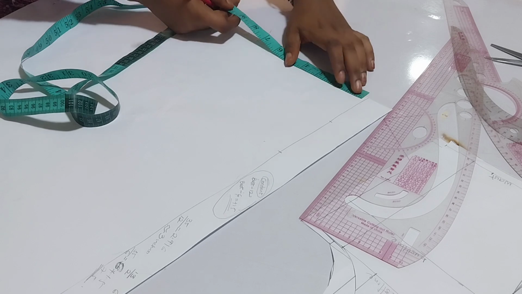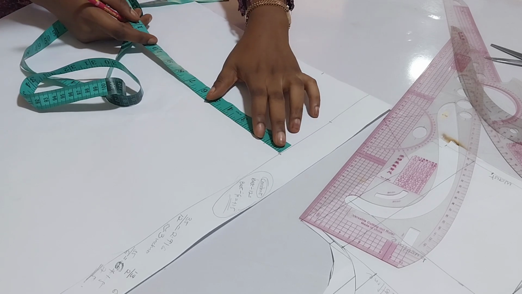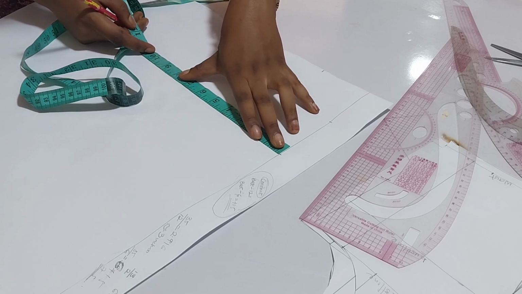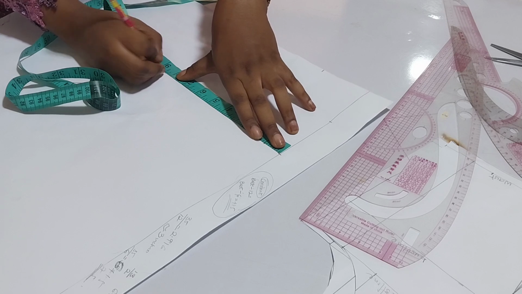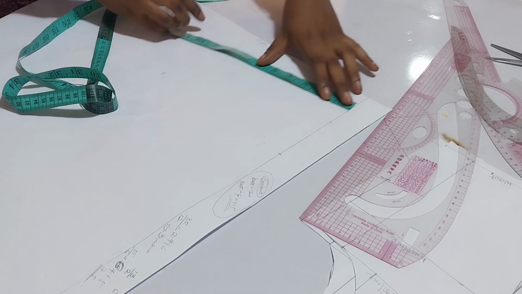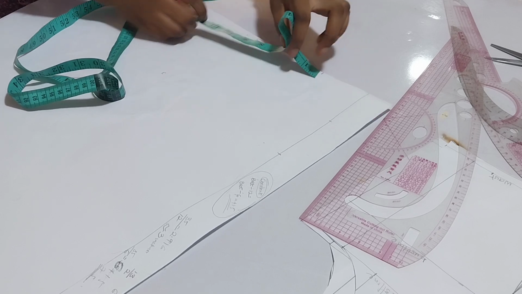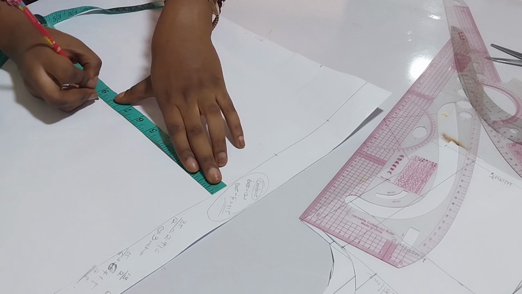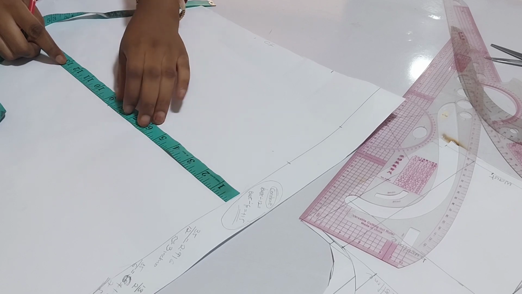From there, the total inches for here is 8.5. The total measurement here is 8.5. You mark 8.5 all through. Don't forget our bust measurement is 10.